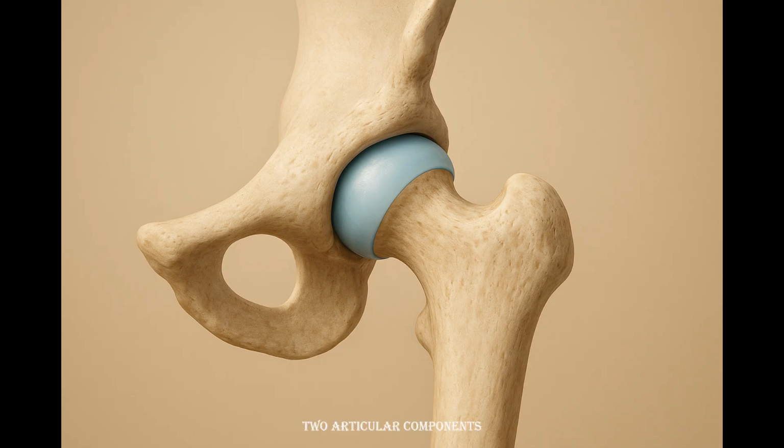2. Articular components. Head of femur: spherical, covered with hyaline cartilage, except at the fovea capitis. Acetabulum: formed by the fusion of the ilium, ischium, and pubis. Deepened by the acetabular labrum, a fibrocartilaginous rim. Articular cartilage: thickest at weight-bearing areas. Ensures smooth movement and absorbs shock.